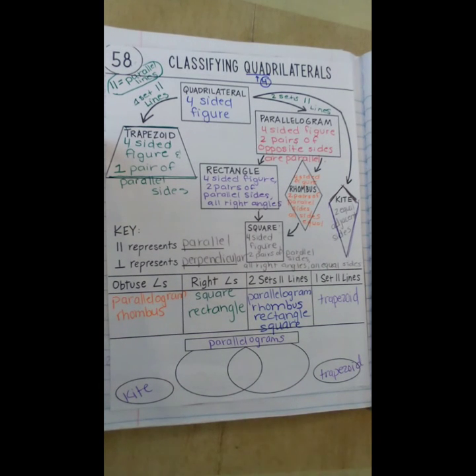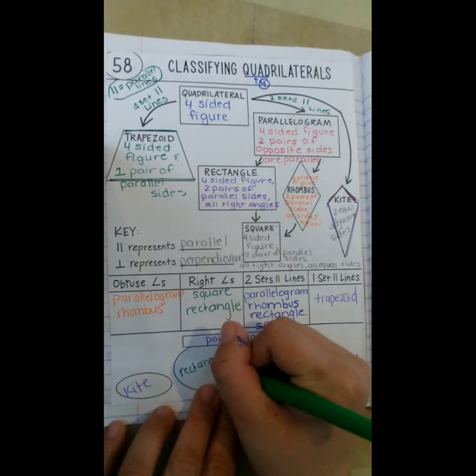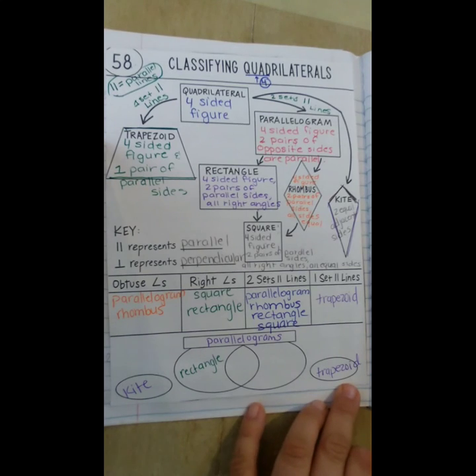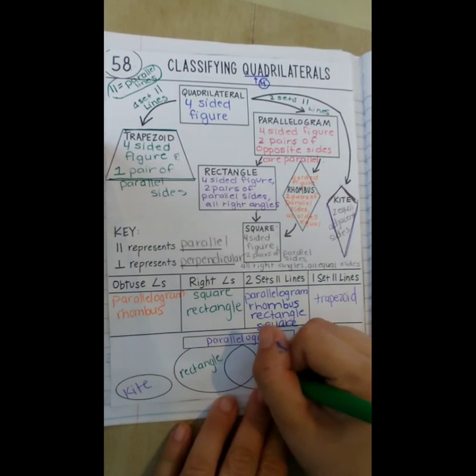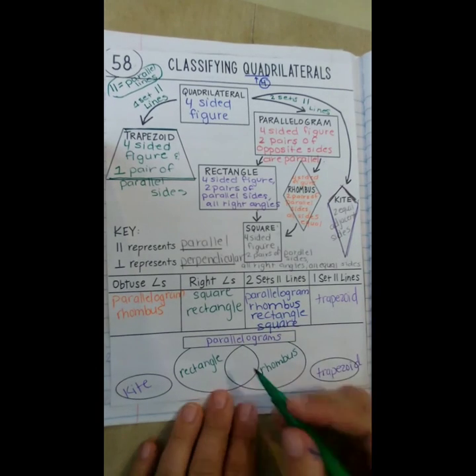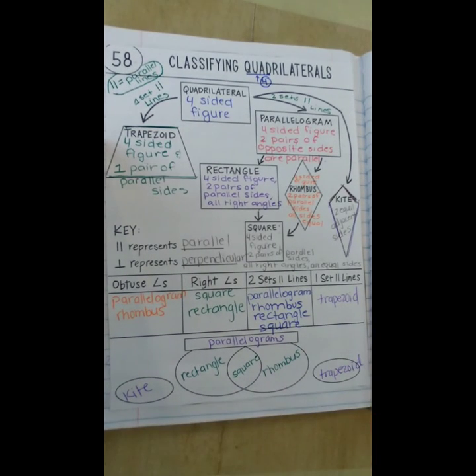Then we have a rectangle is a parallelogram. A kite is not. A trapezoid is not a parallelogram. A rhombus is a parallelogram. A square is all three. Hopefully that makes some sense.